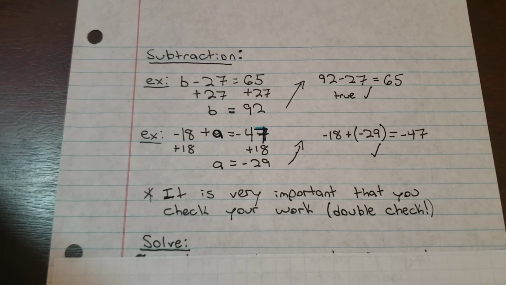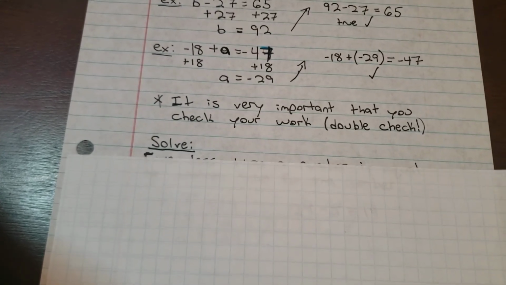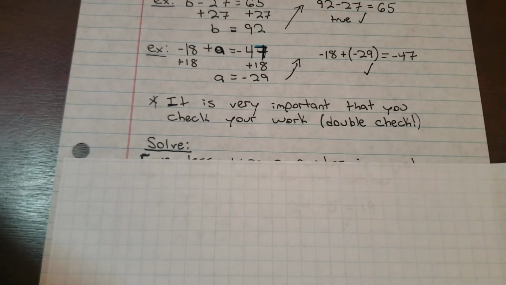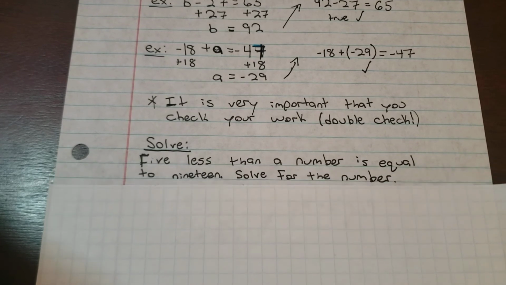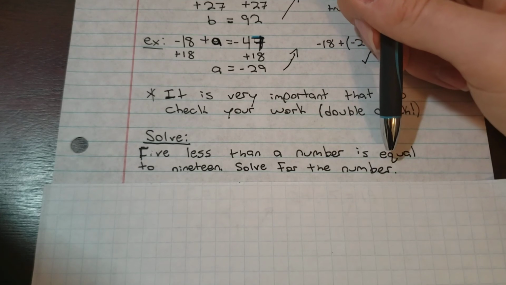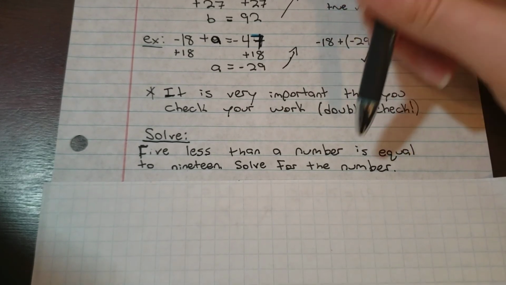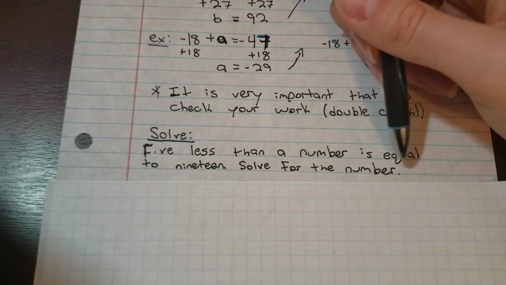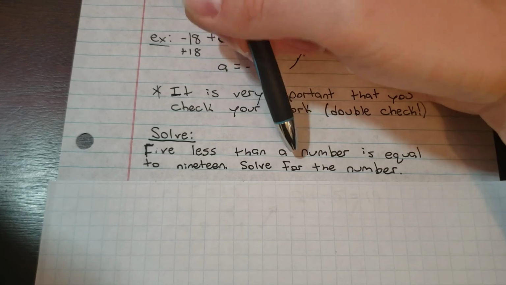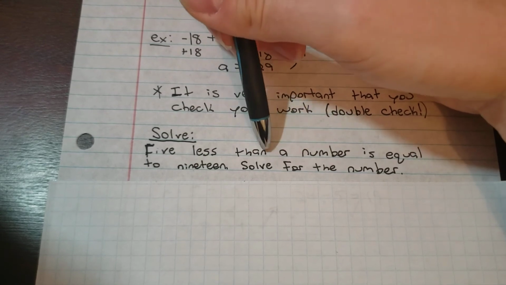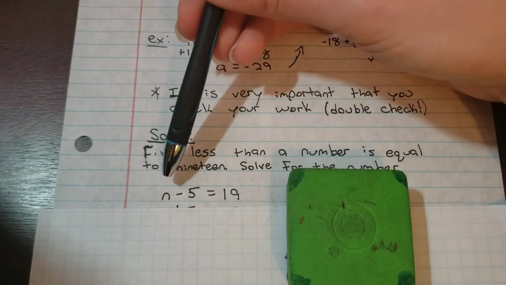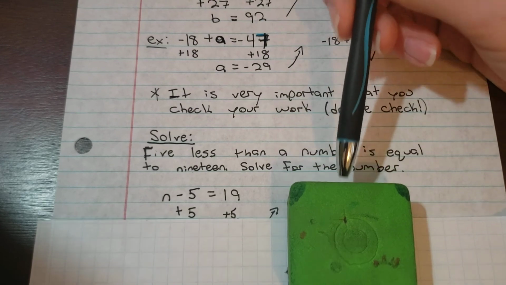Now, here are some word problems for us. When it asks us to solve, not only do we need to write it out, then we need to solve, okay? Told you guys it was coming. Here it is. 5 less than a number is equal to 19. Solve for the number. So again, I'm going to start at my equal sign. So 5 less than a number. Well, than switches it around. So it's n minus 5 equals 19.